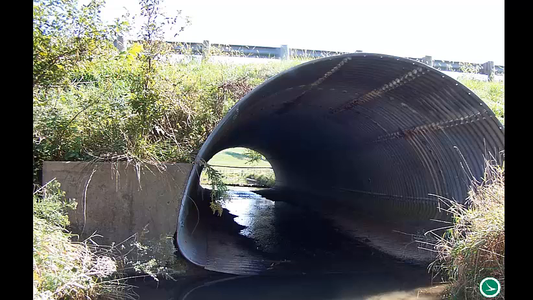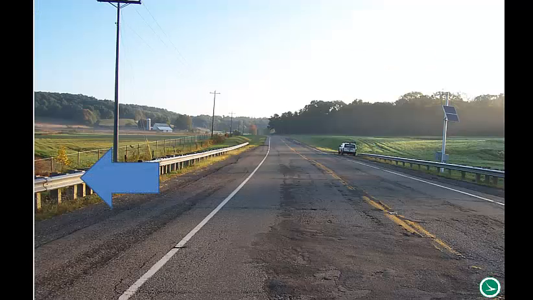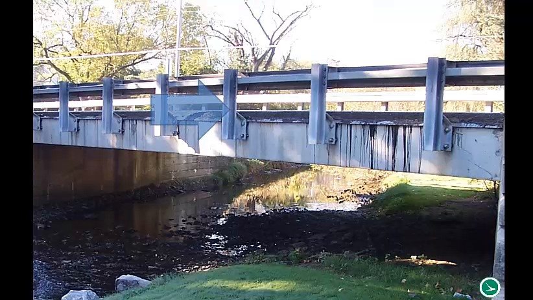Once you start thinking more about steel and metal, this guidance is the best guidance for the metal that we have: the corrugated metal pipes, steel, and even our deep beam rails, our guard rails. That is steel. This is another look at the back side.